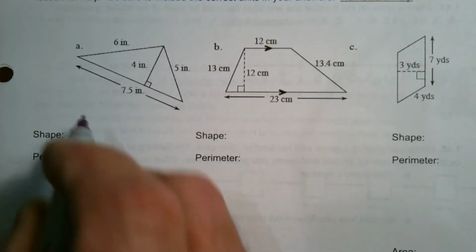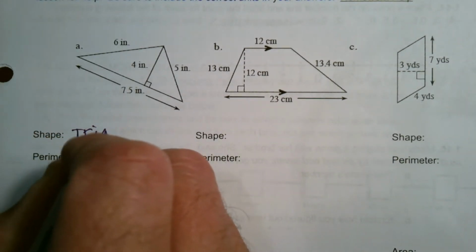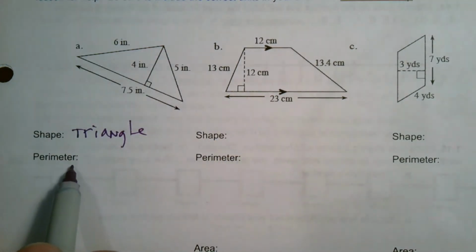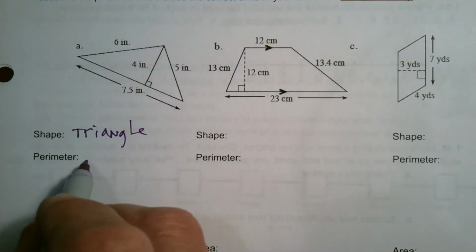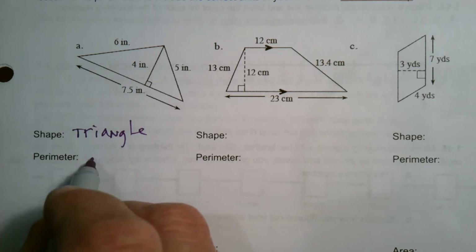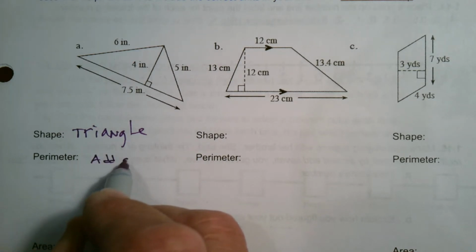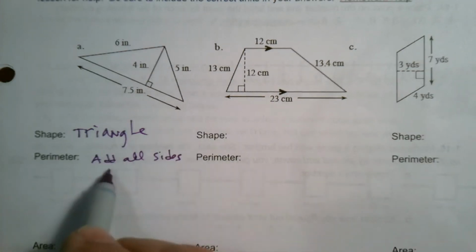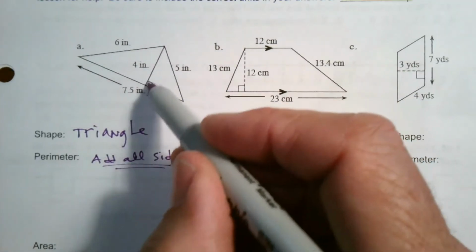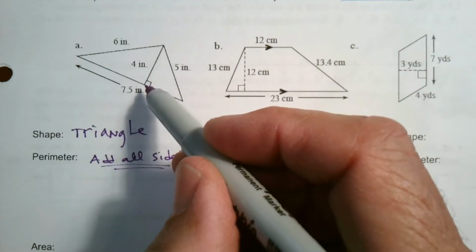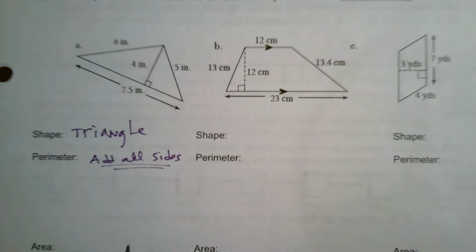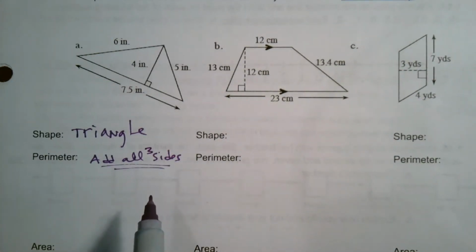The first shape is a triangle. To find the perimeter of a triangle, what you do is just add all sides, the outsides. So not this piece. That piece right there would be the height of the triangle. So just the three sides. We make sure we realize that there's three sides.